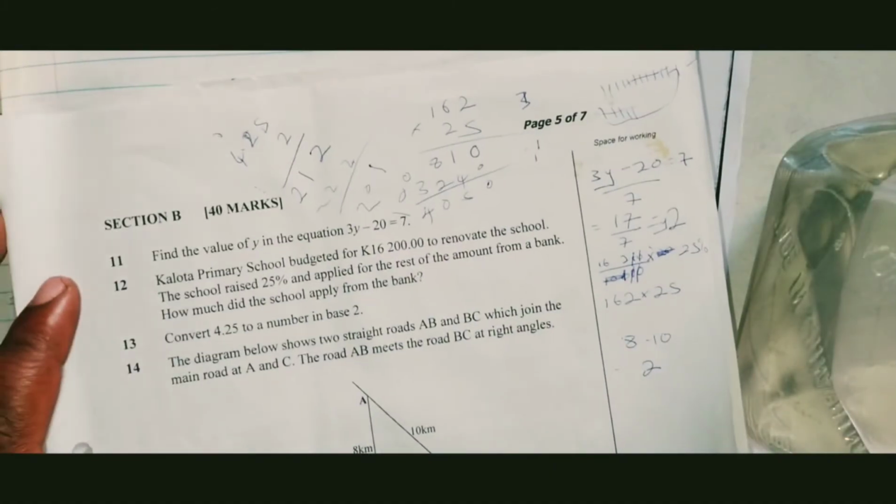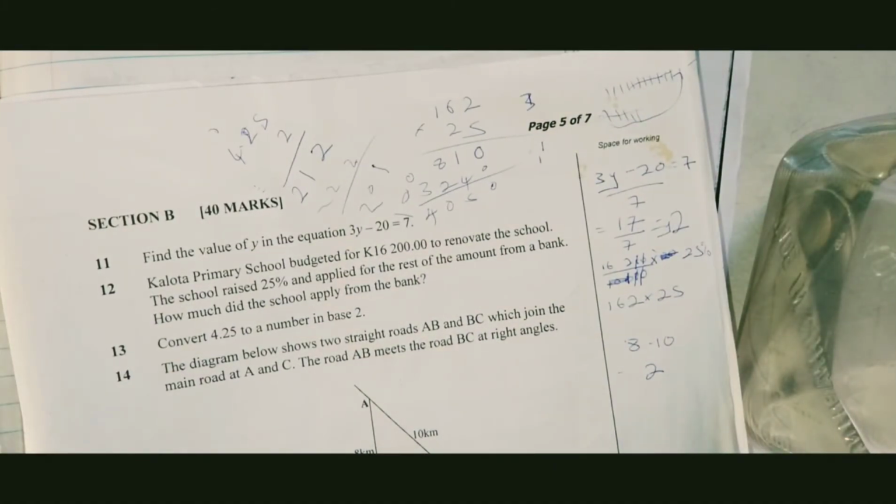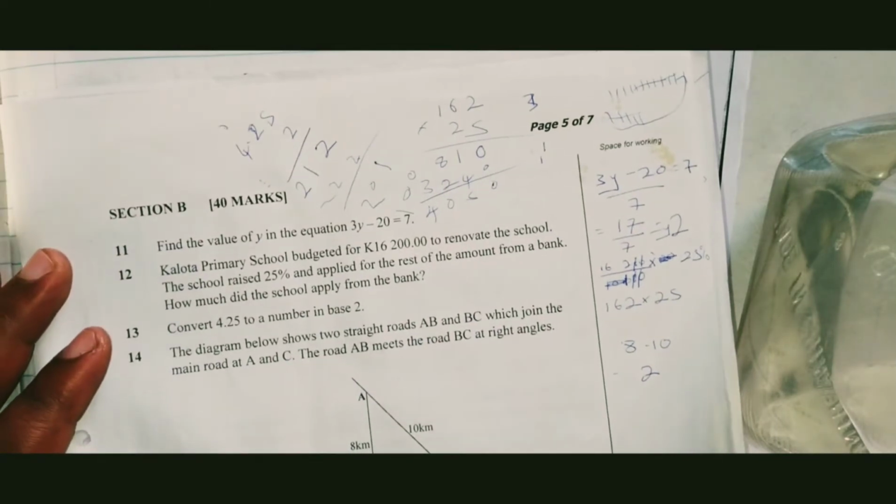Question 11. Okay, don't mind the writing. There was someone who was using it.